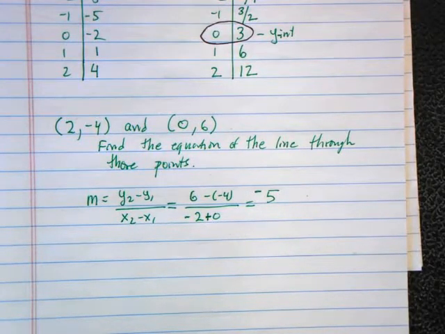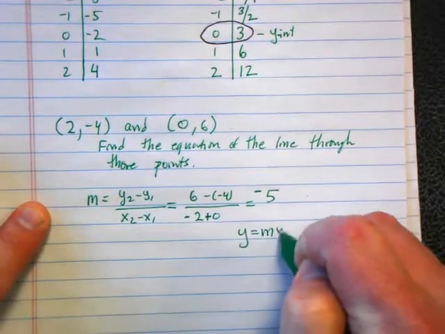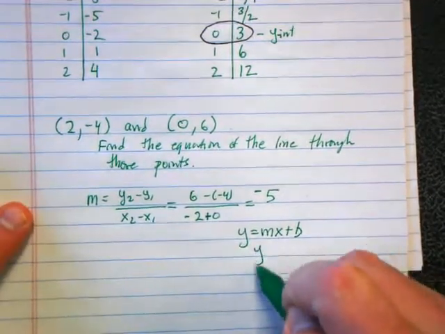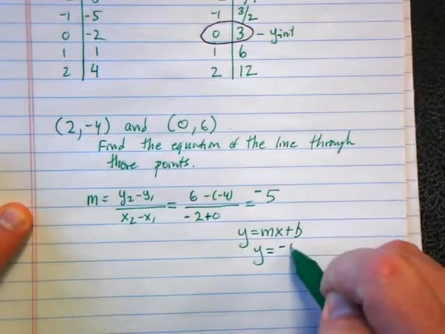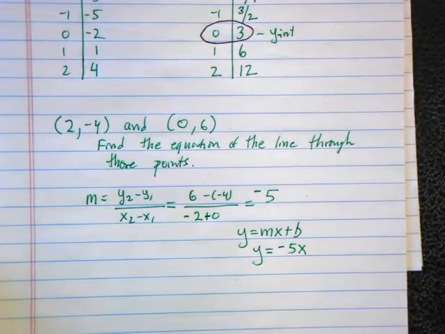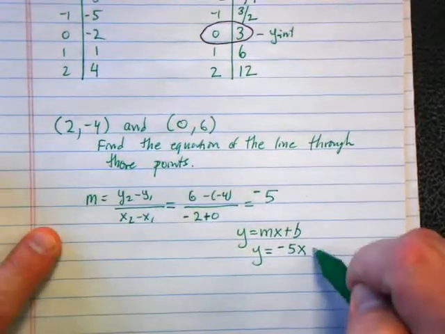All right, so that's not arguing with me. That's correcting me. Slope is negative 5. That's better. Once we know the slope, what do I do? I can use y equals mx plus b. So y equals, what's my slope? Negative 5x. Do I happen to know the b number? Yes, I do happen to know the b number. Because I have 0, comma 6, my b number happens to be 6.